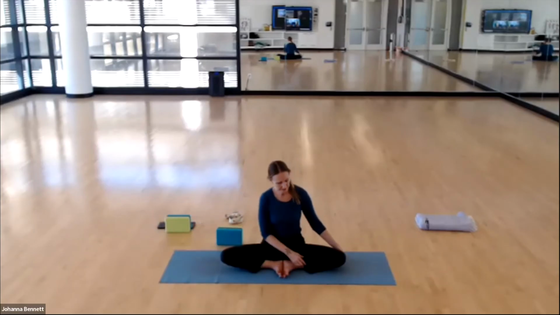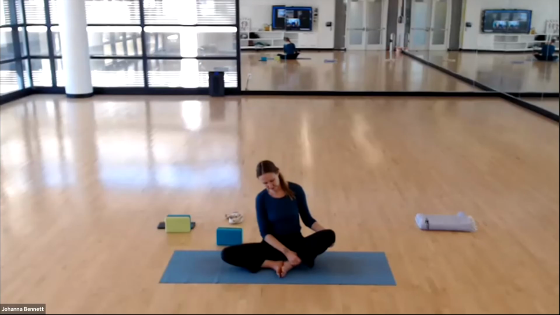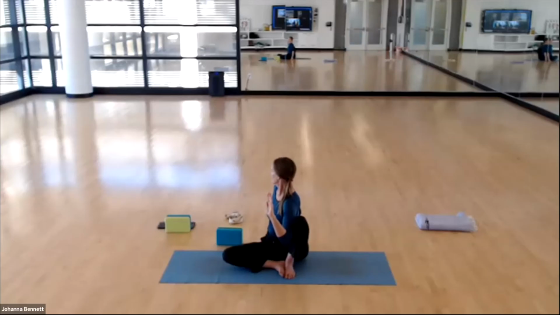Very nice. Let's go ahead and lift the left knee up. Keep the right leg where it is. Good. And we're going to take an open twist. Bring the left elbow inside the left knee and just look over your right shoulder. Good. And exhale, let's release.